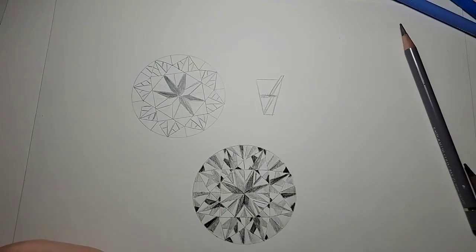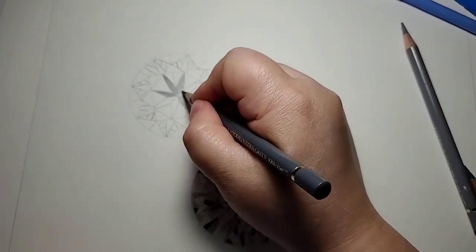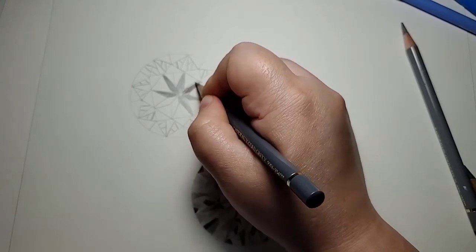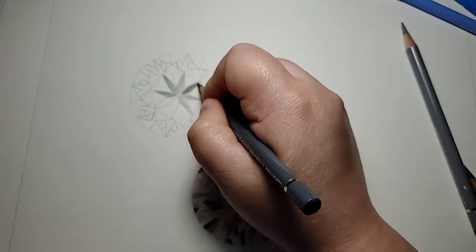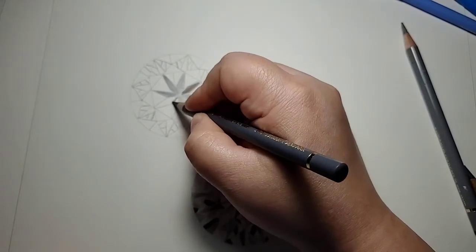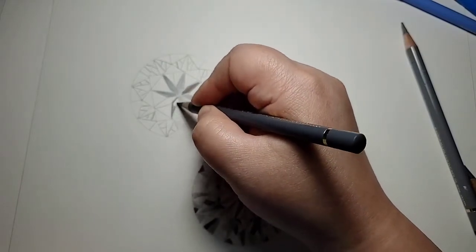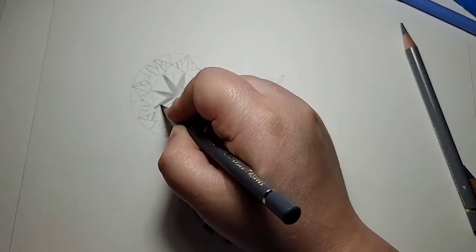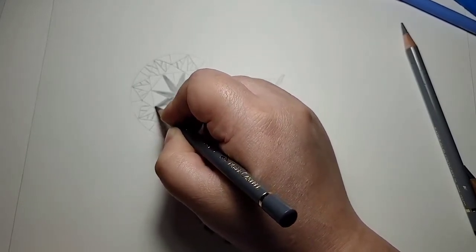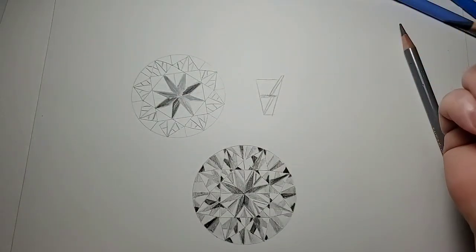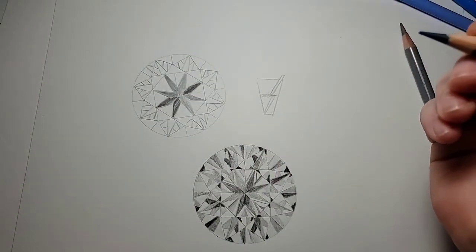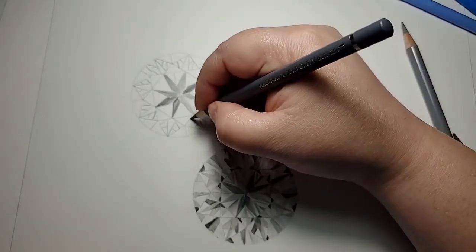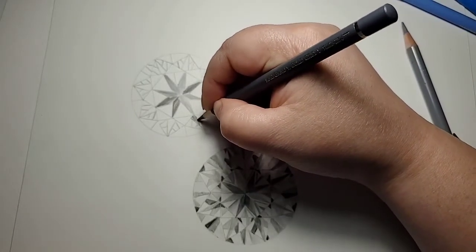And then we'll grab, let's see, here's a darker gray. Like that, okay? So, there you go, there's that. And then you can go on to the outside, and you're going to do the same with these.